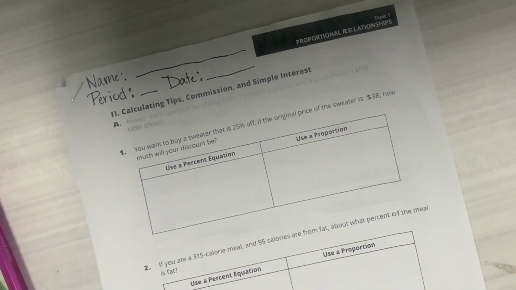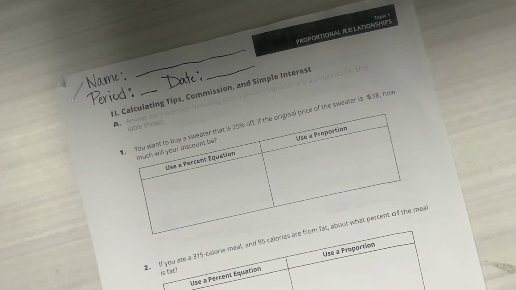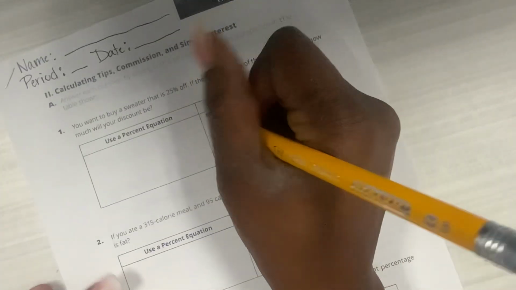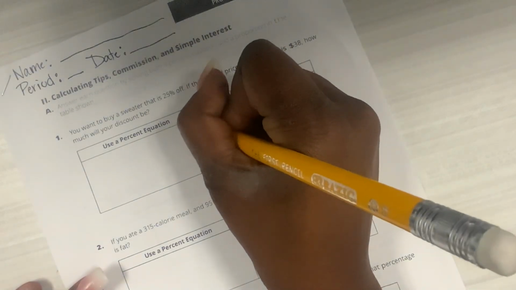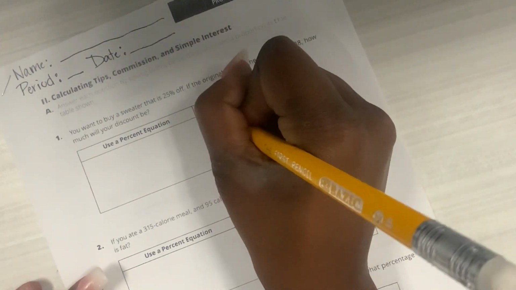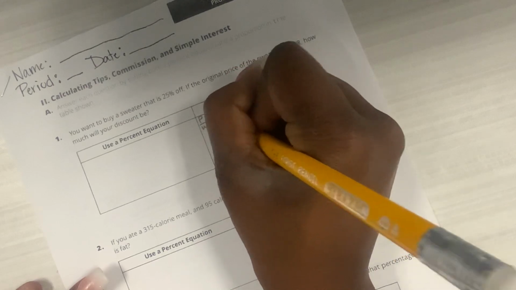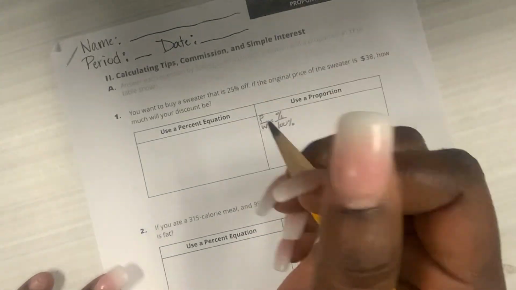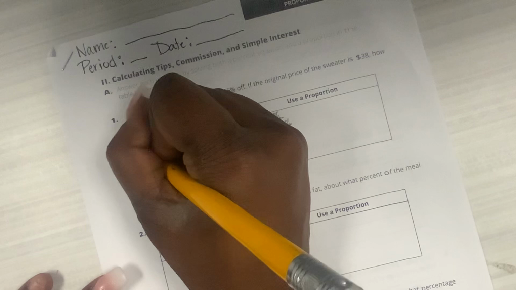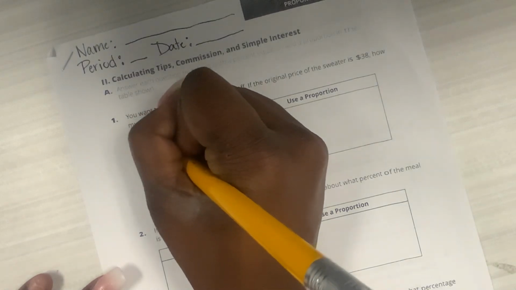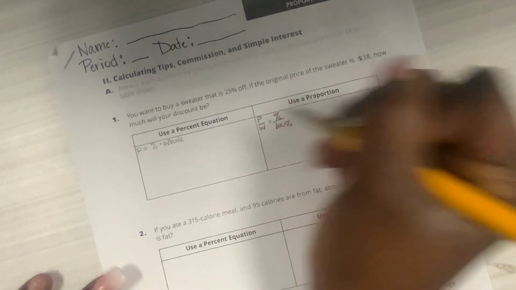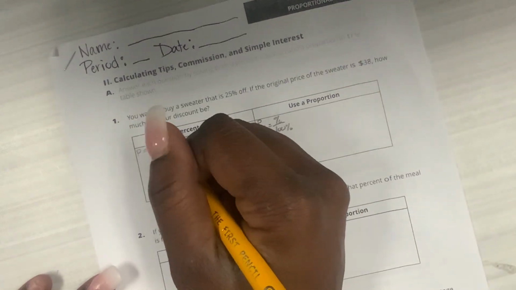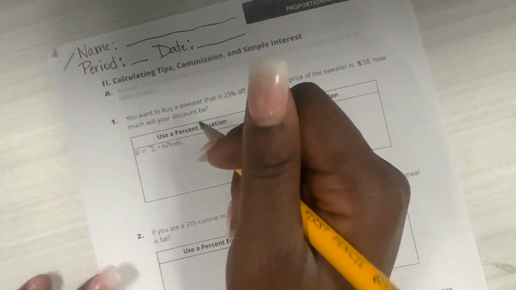This week, or this unit, has been all about percents, and you have learned how to do a percent proportion, and you've learned how to do a percent equation. The percent proportion you learned was part over whole equals percent over 100. You also learned how to do a percent equation, which was part equals percent times whole. But the percent in this equation has to be in decimal form.